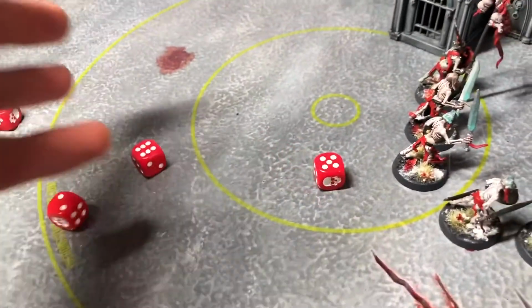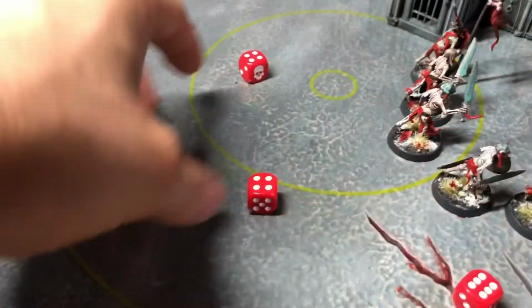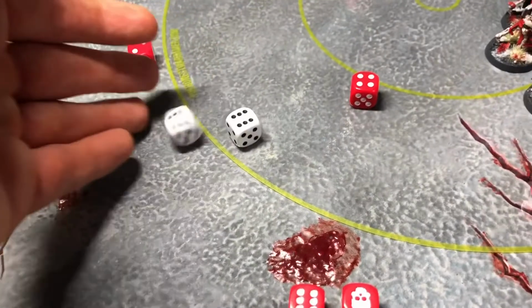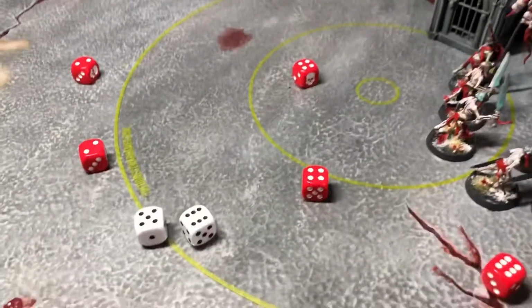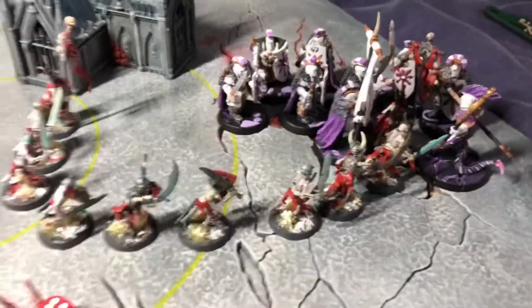So hitting on 4s, so that's good. Winning on 4s, so that is 2 as well. So they could kill a Chaos Warrior here. Let's see, they are re-rolling everything. Absolutely just passed that first time. So that is the Skeleton's turn to attack.